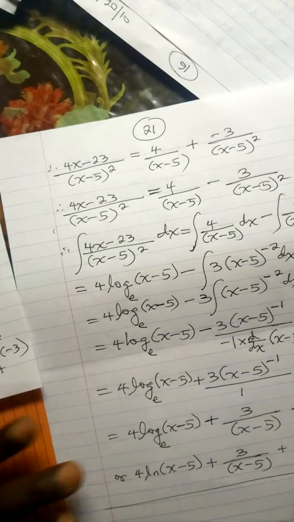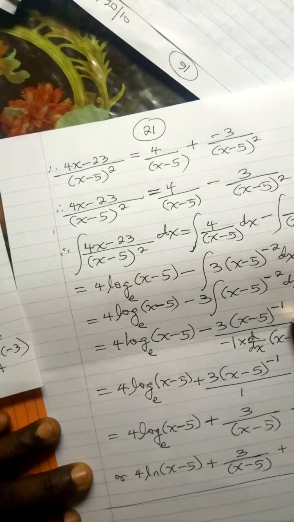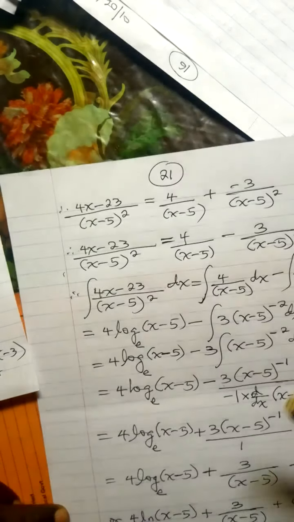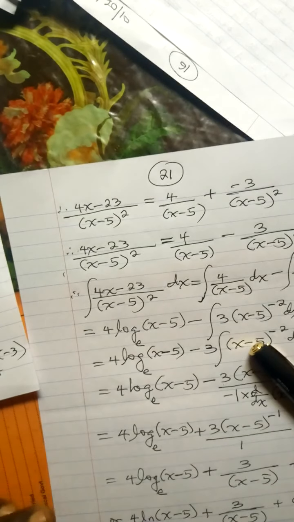So this is application of partial fraction and integration. So we call this topic integration by partial fraction. This is how we handle that.